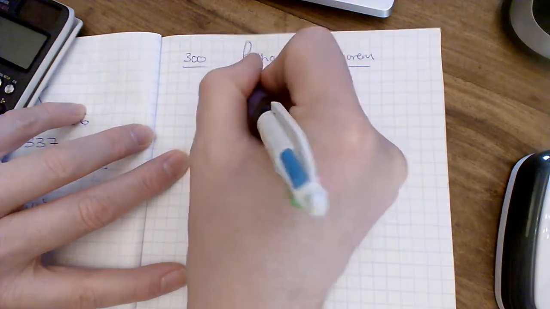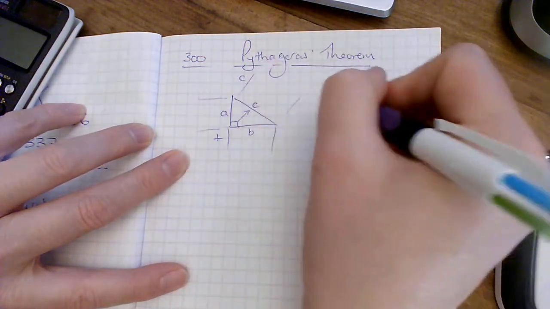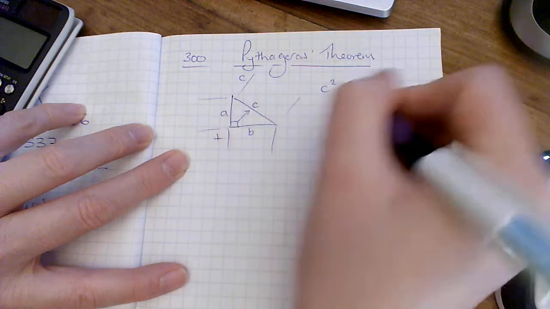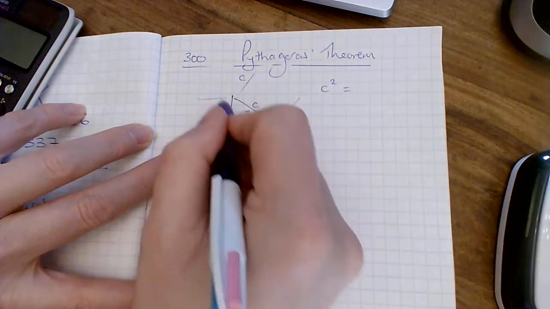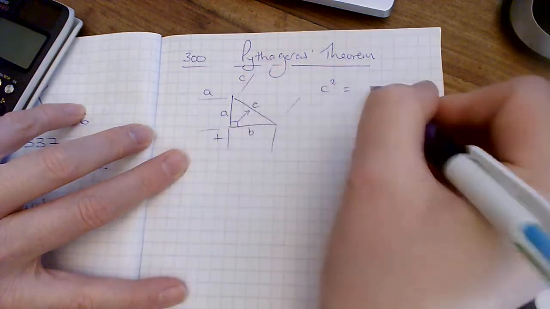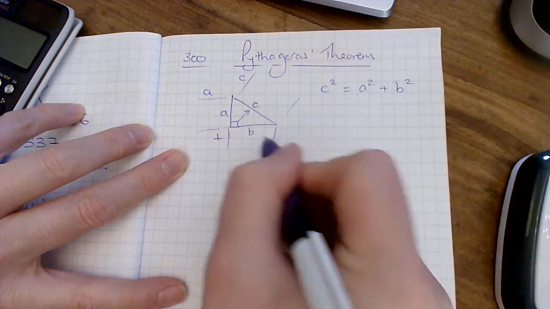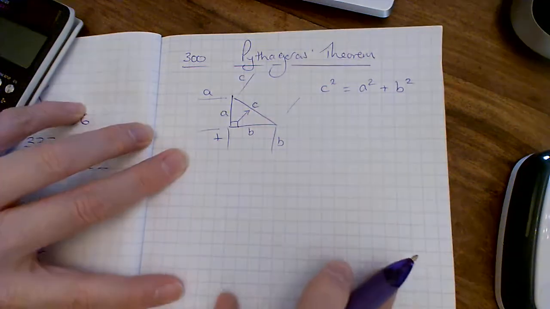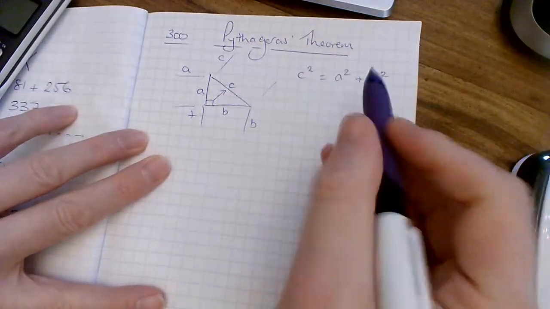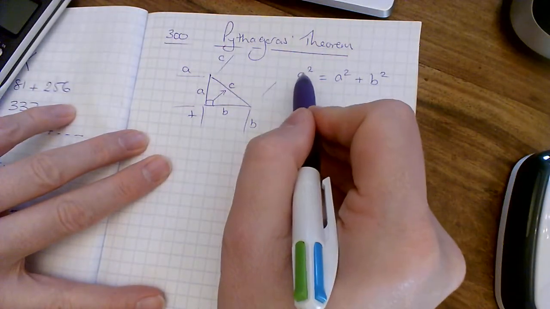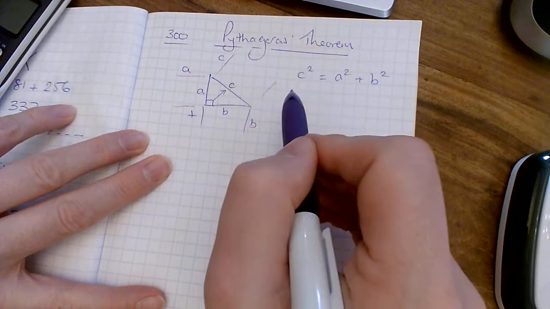Now you've got to imagine you've got a C by C square, so the area of the C by C square is C squared, equals, and Pythagoras' theorem says it's the area of this square, which is A by A, so A squared, plus the area of this square, which is B by B, which gives you an area of B squared. So when you're doing Pythagoras' theorem, what you have to do eventually is a square root to get rid of this squared bit.